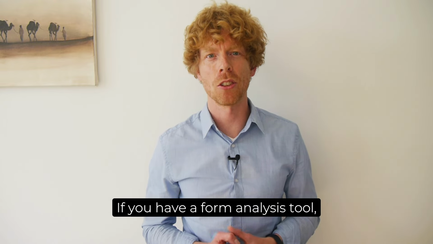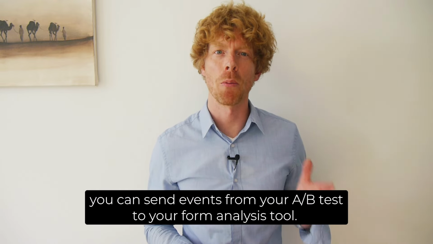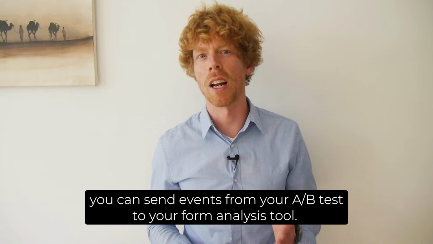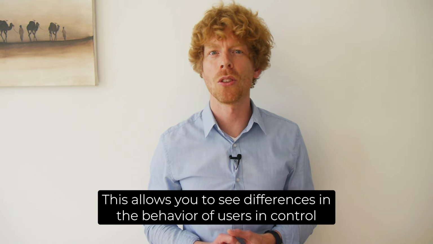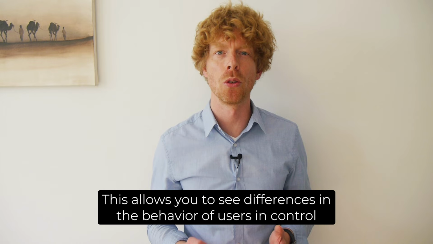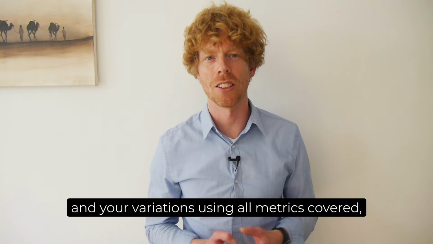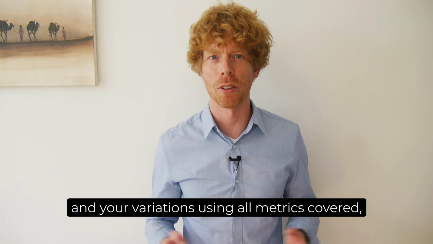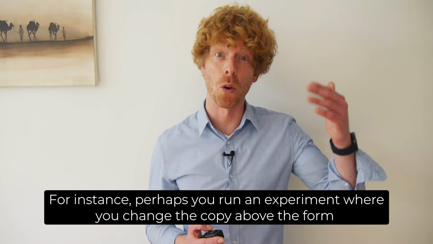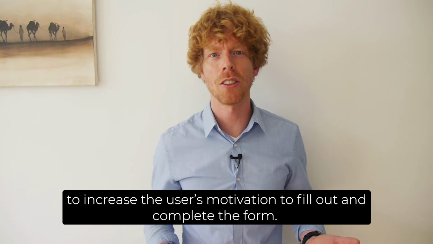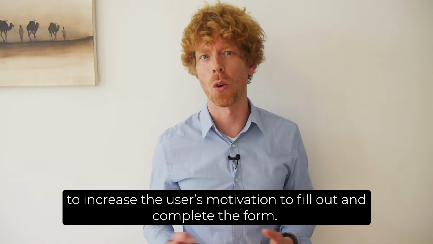If you have a form analysis tool, you can send events from your A/B test tool to your form analysis tool. This allows you to see differences in the behavior of users in control and your variations using all metrics covered, giving you many more insights and helping you optimize and develop great follow-up experiments. For instance, perhaps you run an experiment where you change the copy above the form to increase the user's motivation to fill out and complete the form.